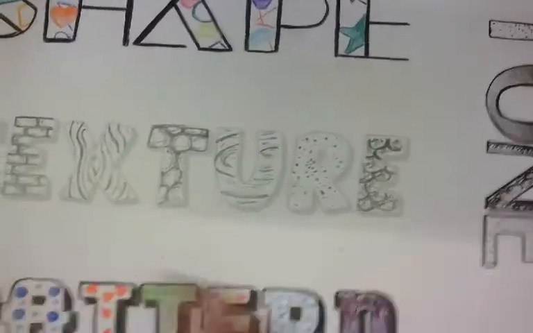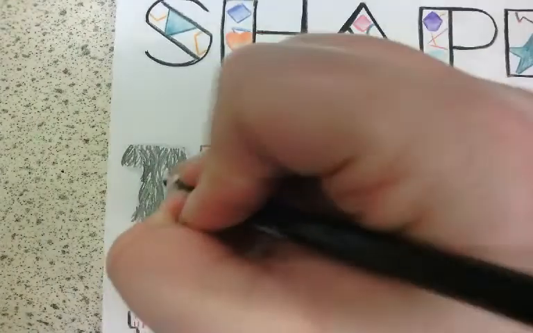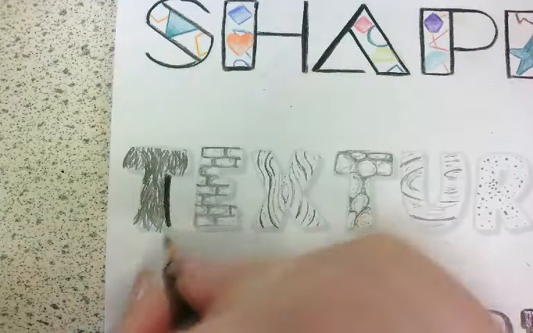And then just to finish off this whole effect, we are going to just add a nice black outline, just like we have on previous ones.